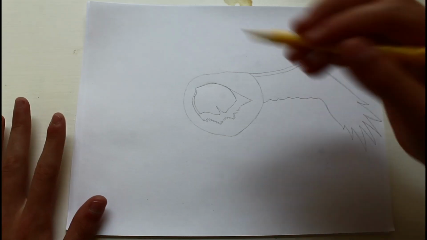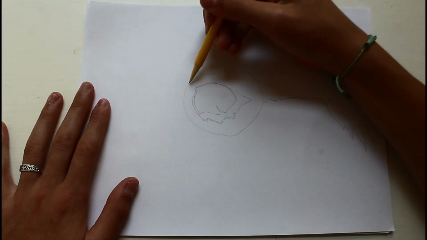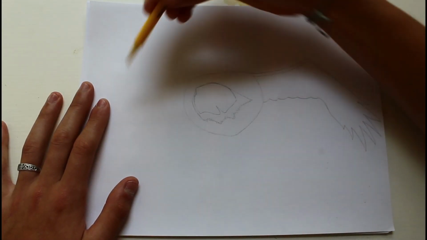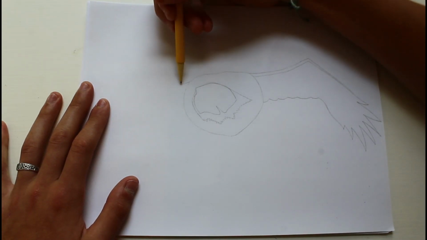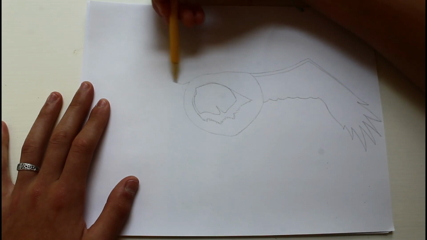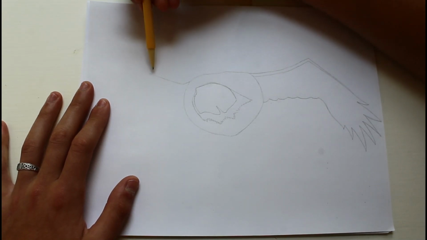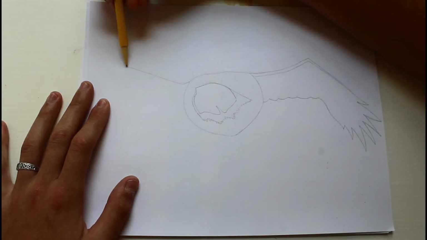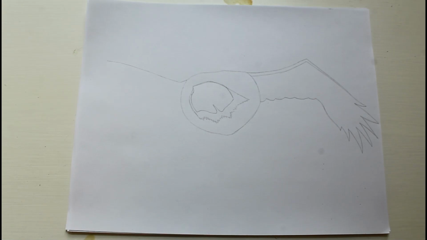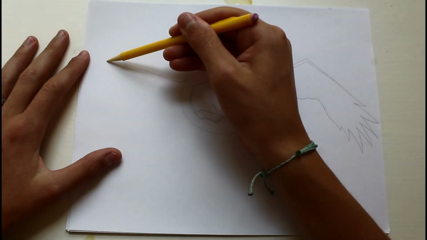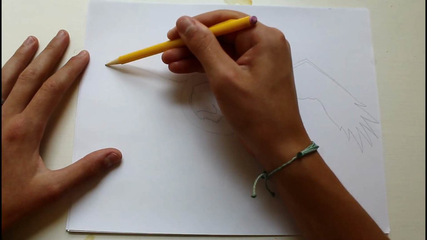Now we're going to work on his other wing. So I'm going to start here for his body at the same place we did for the other one. And I'm going to come down a little bit. This one's going to be a little bit different than the right wing. And I'm going to go up. And I'm going to kind of curve down a little bit. Right there. And then I'm going to bring that curve down again.